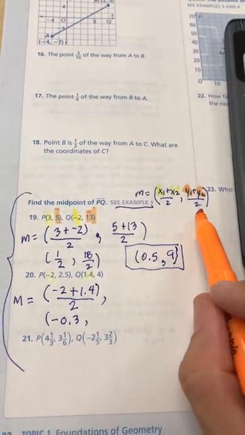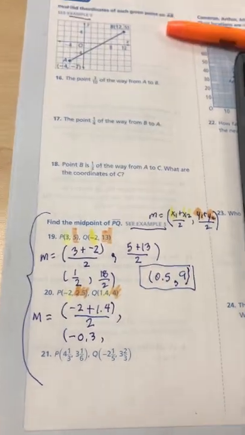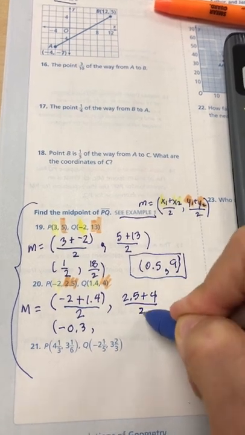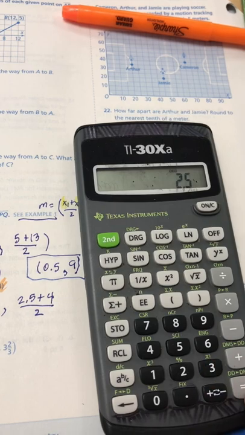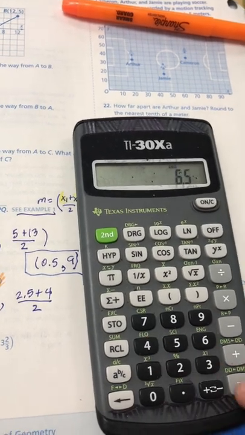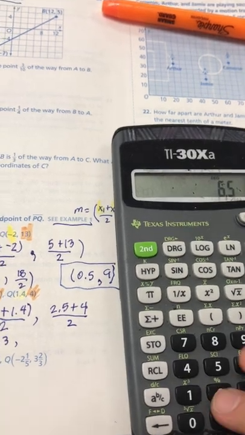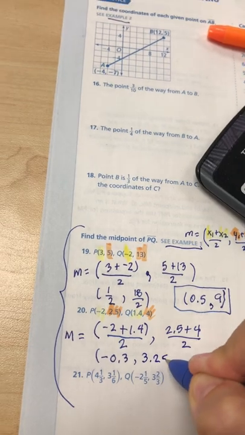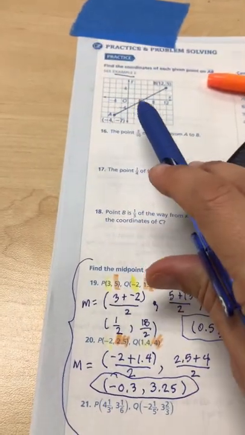So add my two y values and then divide by 2. So my y value 2.5, y value 4, and then divide by 2. So 2.5 plus 4 is 6.5. And again, because I want to find the midpoint, I'm going to divide that by 2. 3.25. Okay, so that's my x and y coordinate. Feel free to graph it and double check that it falls in the middle.